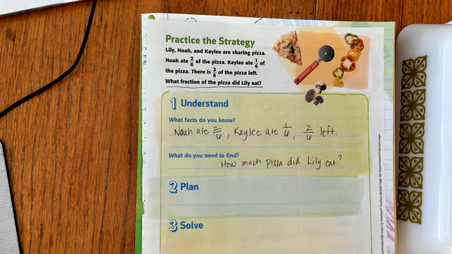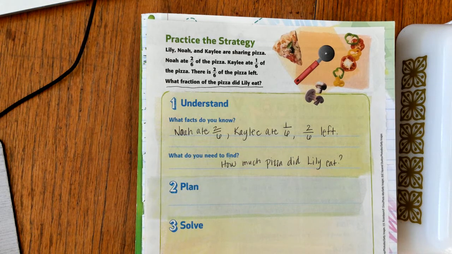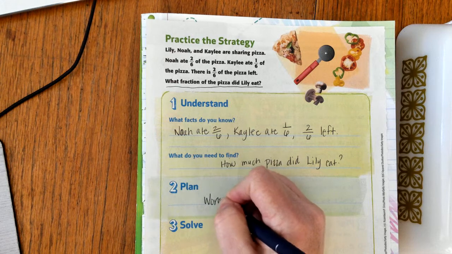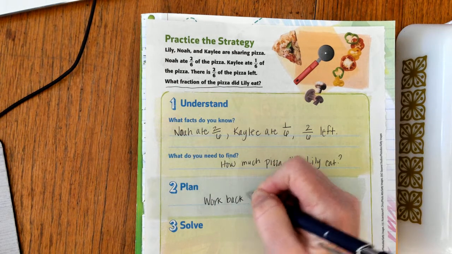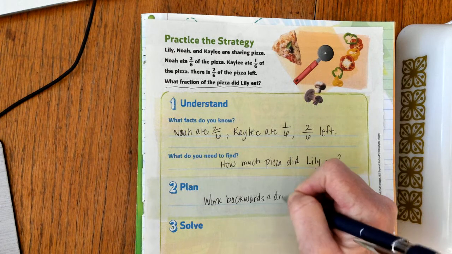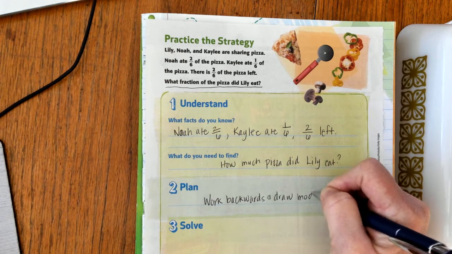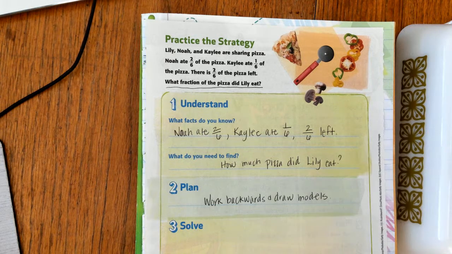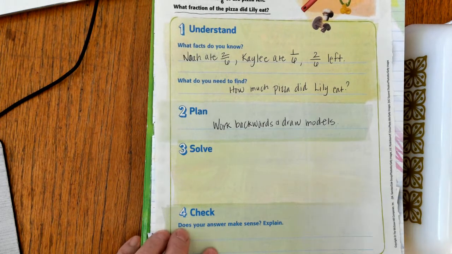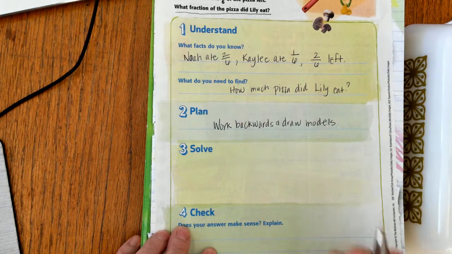Okay? So I'm going to make a plan. I'm going to work backwards and draw models to help me solve my problem. Okay? So I'm going to solve it. So, like I said, I know there's 6 total parts, okay?